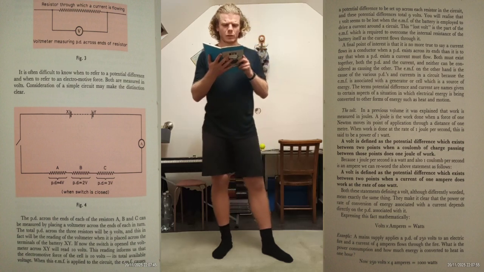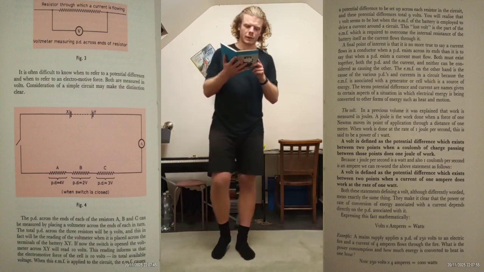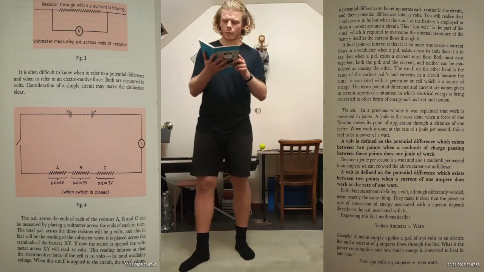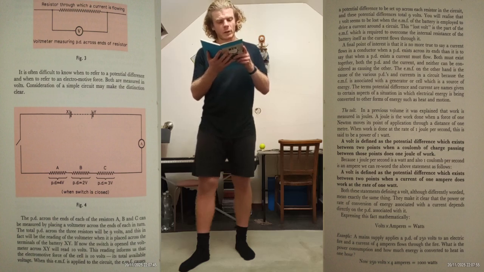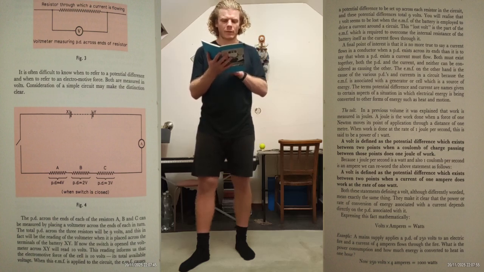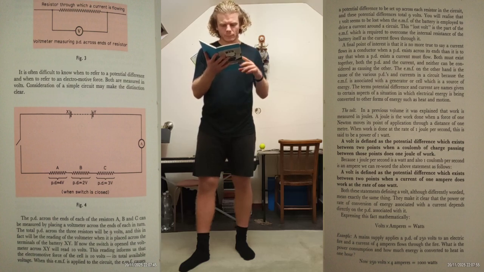It is often difficult to know when to refer to a potential difference and when to refer to an electromotive force. Both are measured in volts. I don't know why it is difficult to refer to them. Consideration of a simple circuit may make the distinction clear. Okay, we're talking about that.